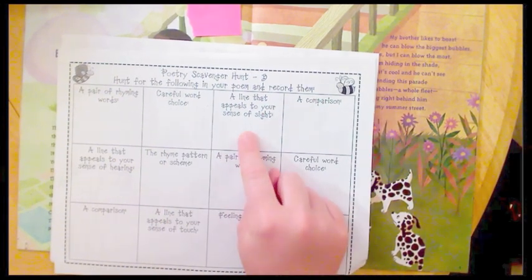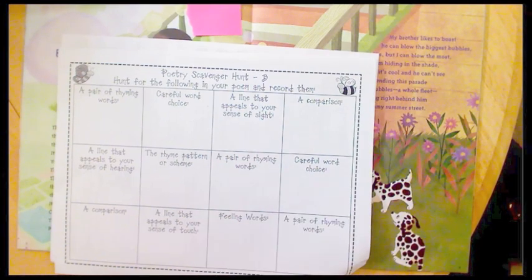A line that appeals to your sense of sight. So what that means is, is there somewhere where it's talking about something you can see, that they're talking about their sight, what is in their vision.